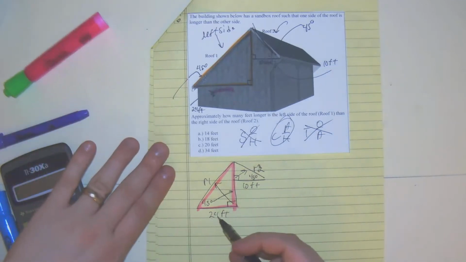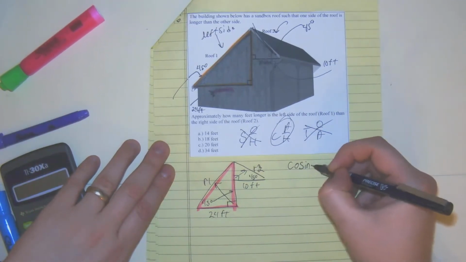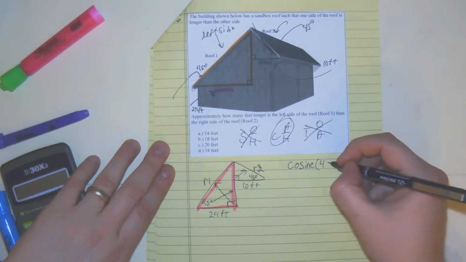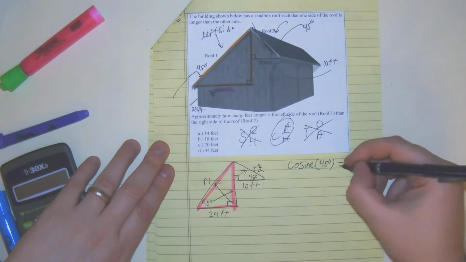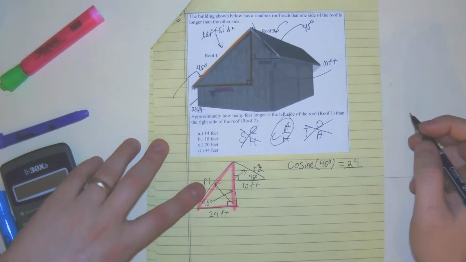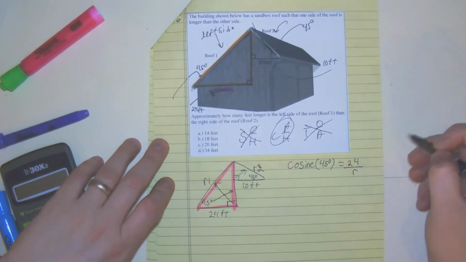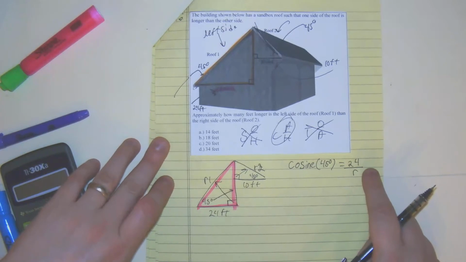Alright, so we have the cosine of 45 degrees is equal to the adjacent 24 over, we can just say R for the roof. The goal is to isolate the R, but it's in the denominator.